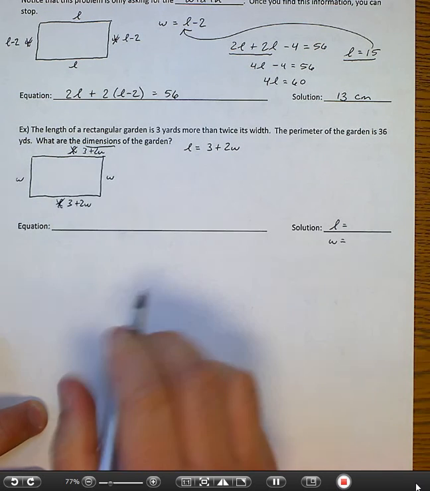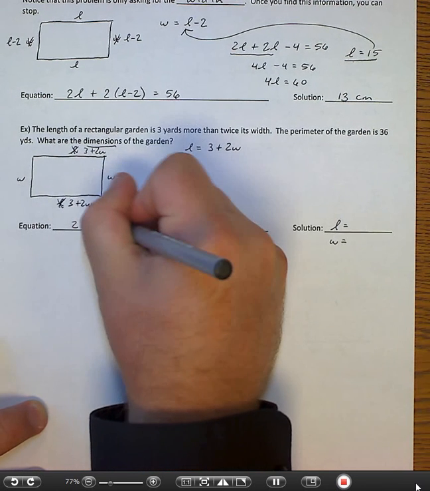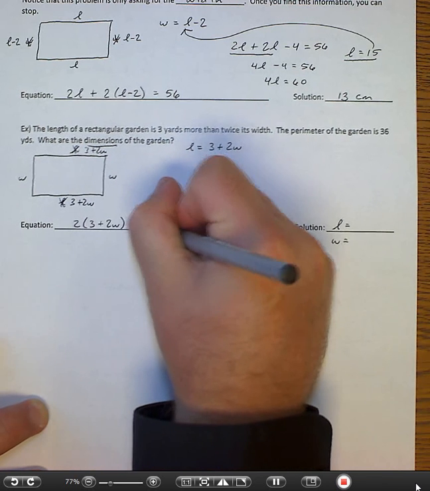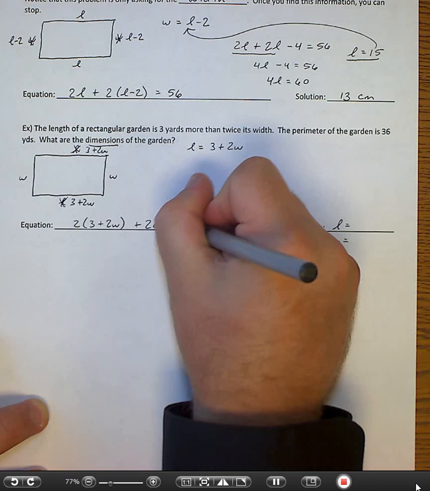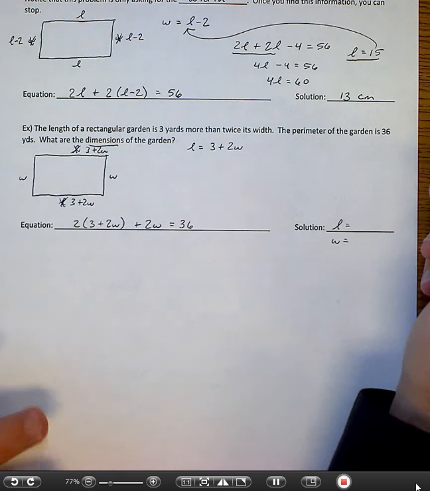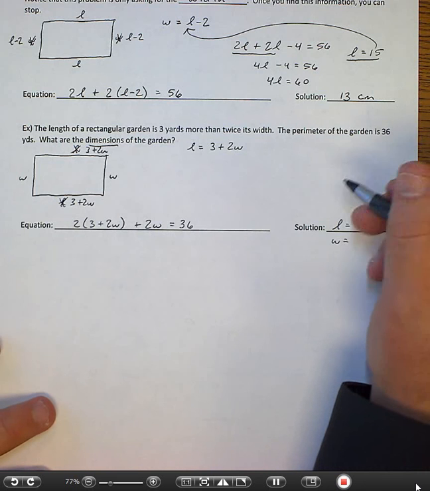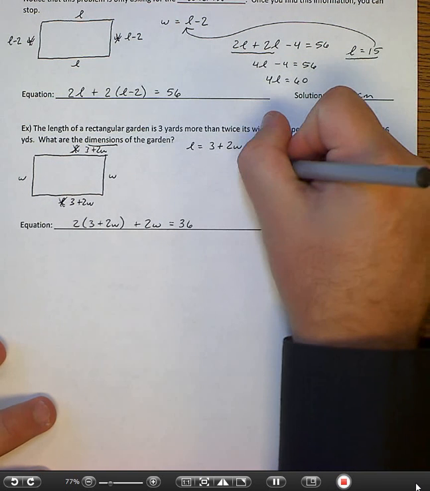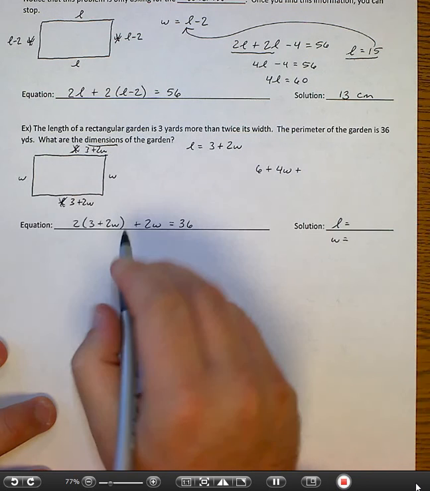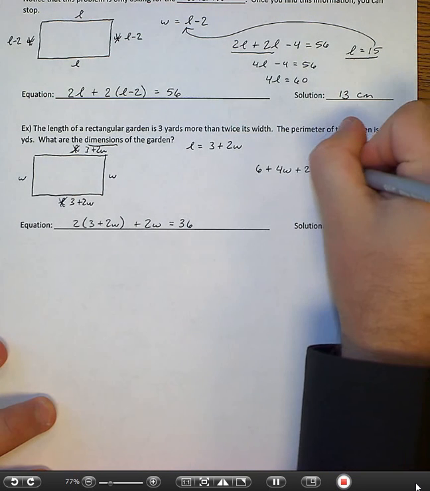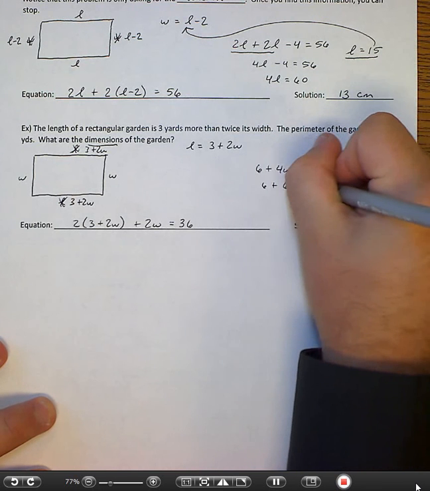So now I've got 2 of those. And I've got 2 original widths. And that equals the perimeter, which is 36. Notice that we follow pretty much the same idea for all of these. So I'm going to distribute the 2. So 2 times 3 is 6. 2 times 2W is 4W. Don't forget that plus 2W. So that's 6 plus 6W equals 36.